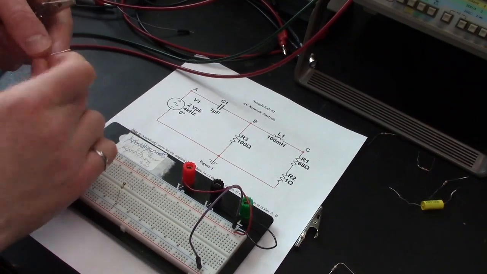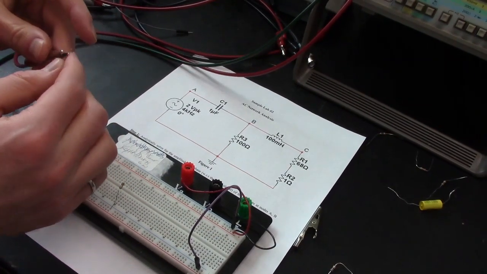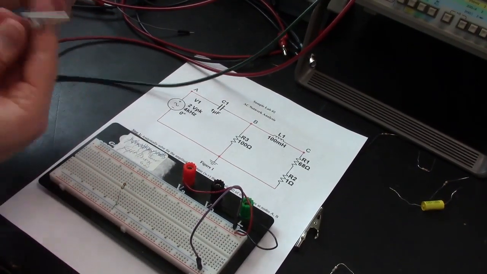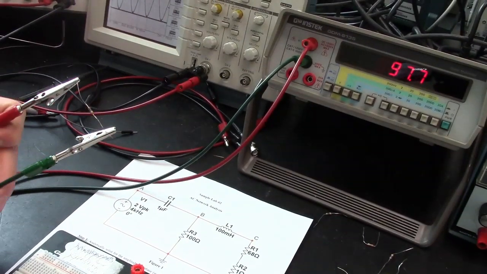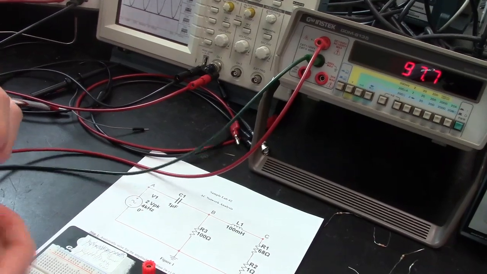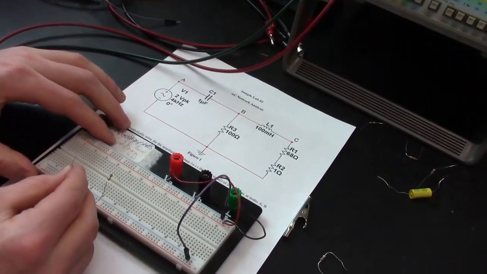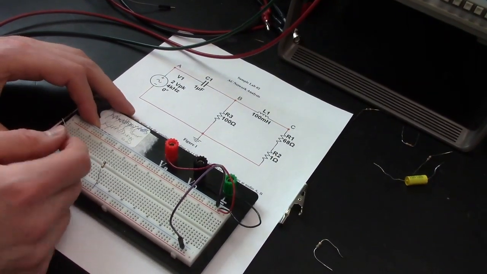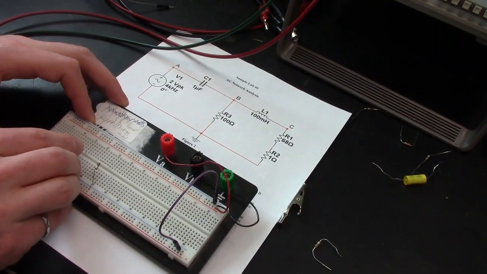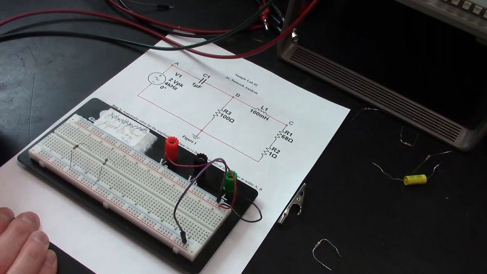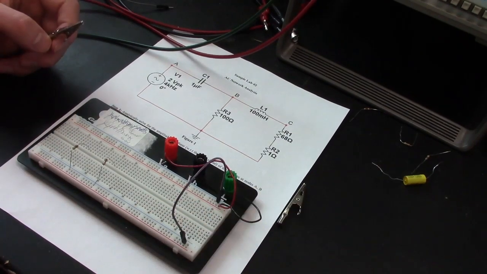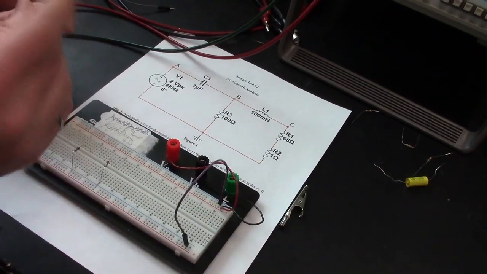Next one looks like it's the 100 ohm resistor. We're going to need this one to connect also to ground and to what's going to be our terminal B there. And that means that by process of elimination, the last one should be the 68 ohm.